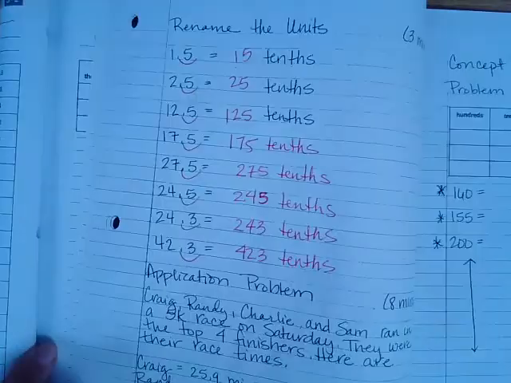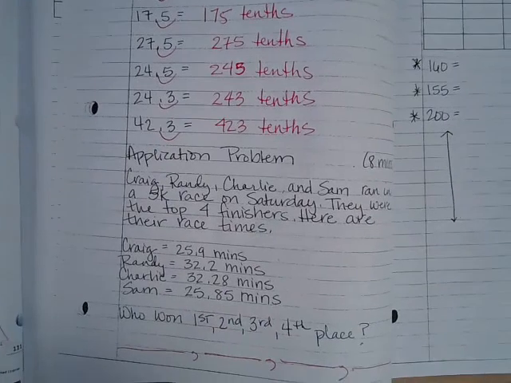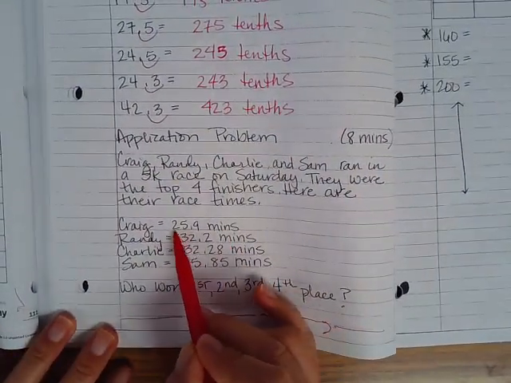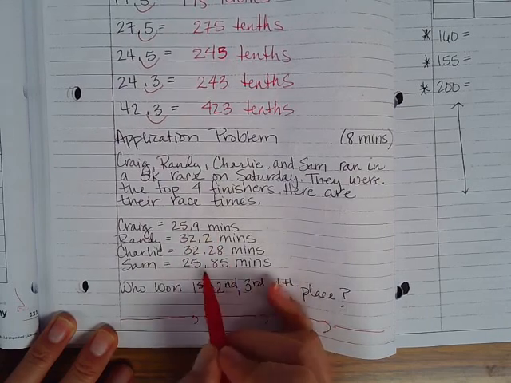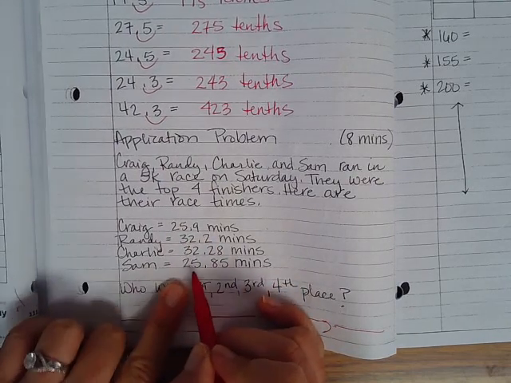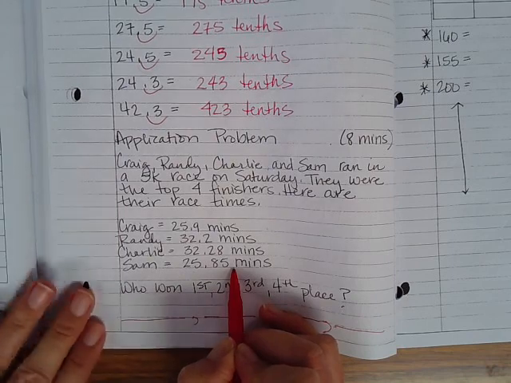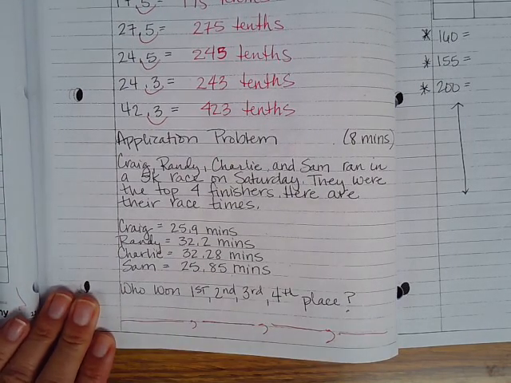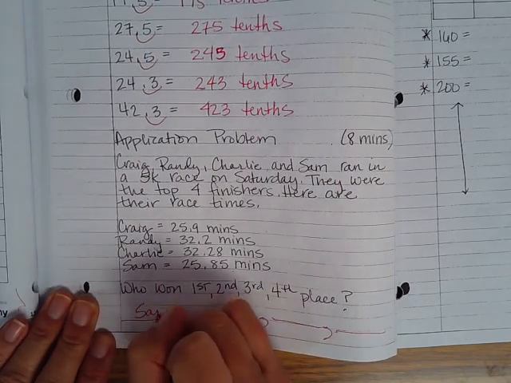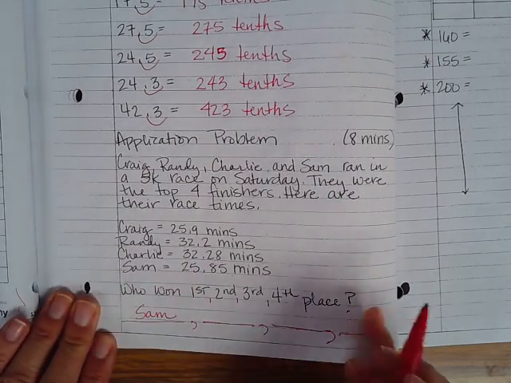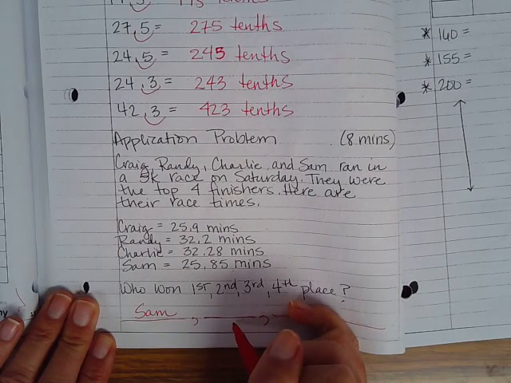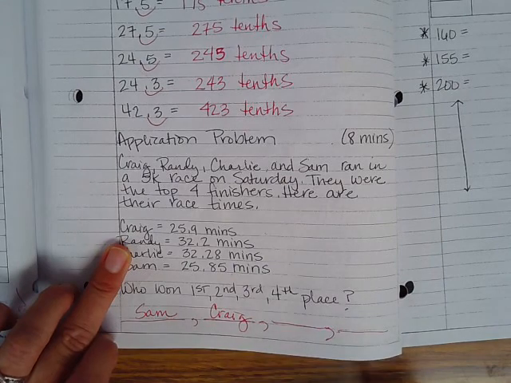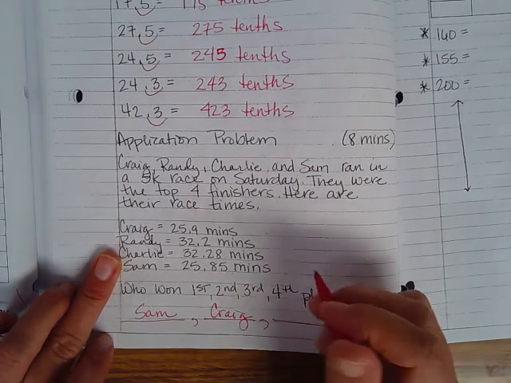Let's go ahead and see what you guys wrote. So 25.9 is going to be greater than 25.85. Do you have Sam as first? Yes, you should have Sam first. Then, do you have Craig second? Give me a thumbs up if you have Craig for second.